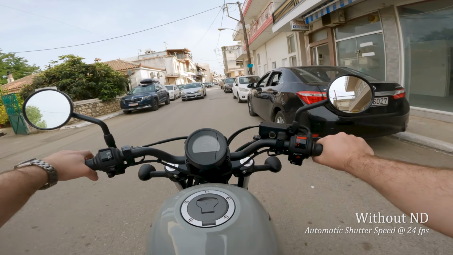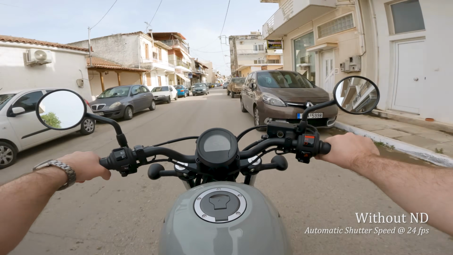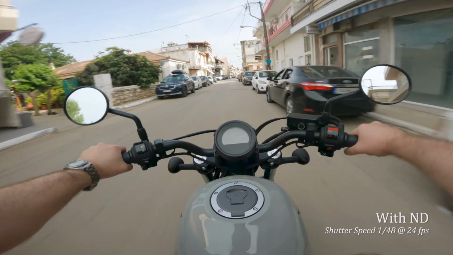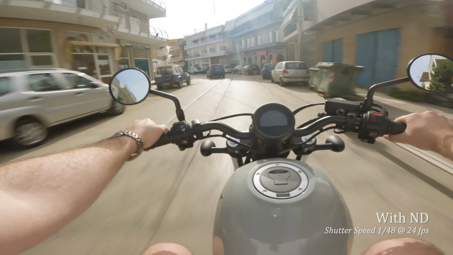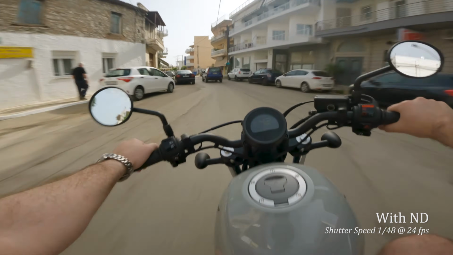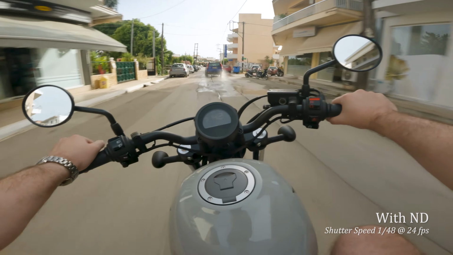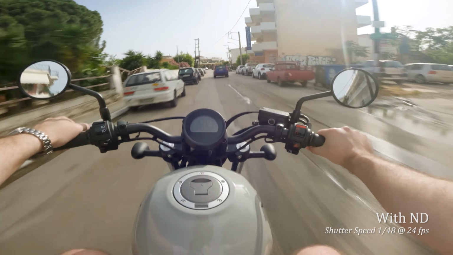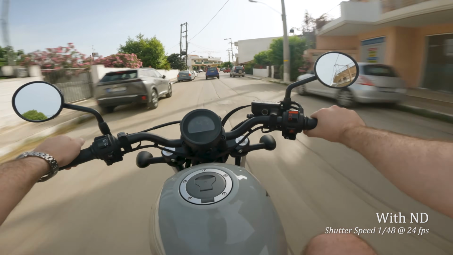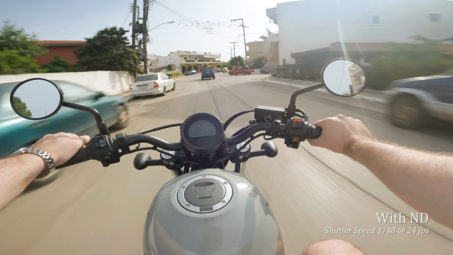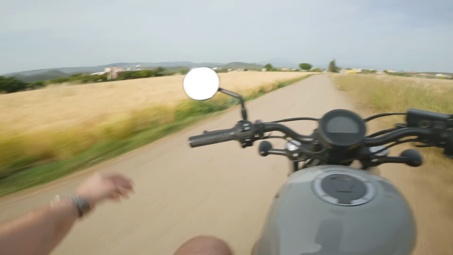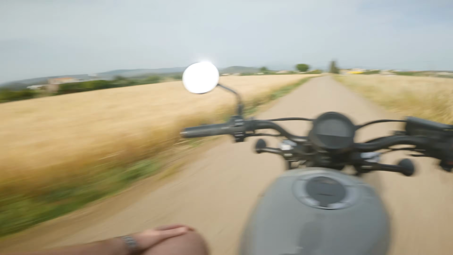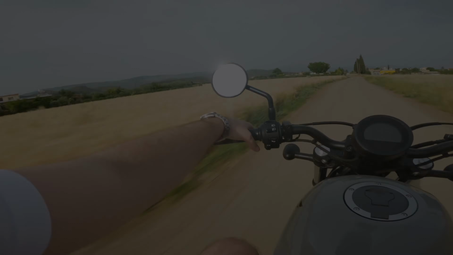Take a look at a sample without and with an ND filter. Without and with. Same settings, but one looks better than the other, apart from the shutter speed, of course. You get a sense of speed and everything is not so sharp and jittery, and the edges of the screen become blurry.